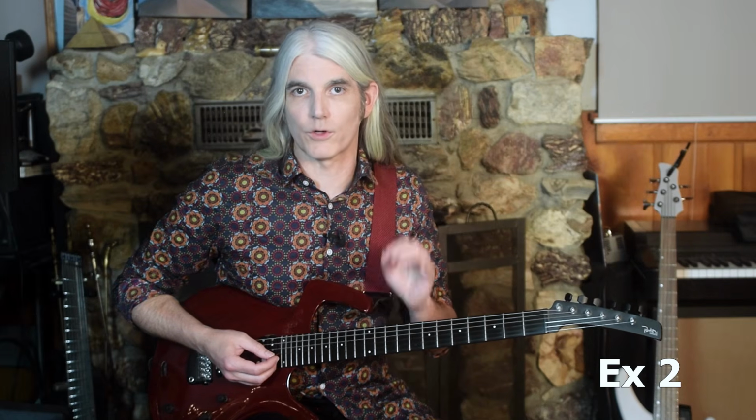For the next exercise, we're just going to be playing through the root notes of the chord progression itself. Everything we're going to go into after this is going to be built on these root notes. So make sure to take some time to memorize it before moving on.